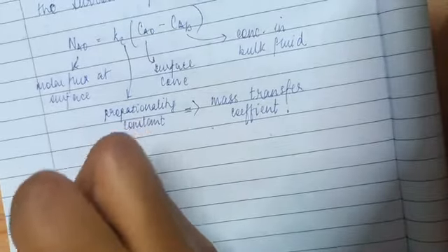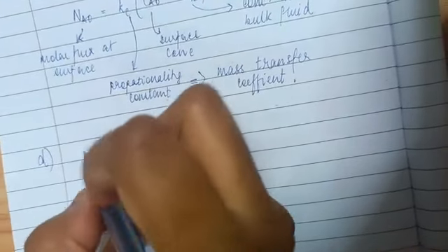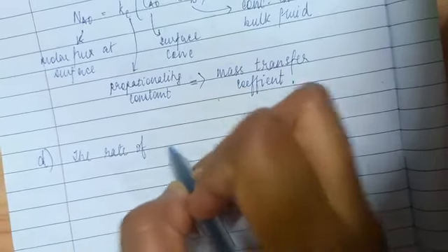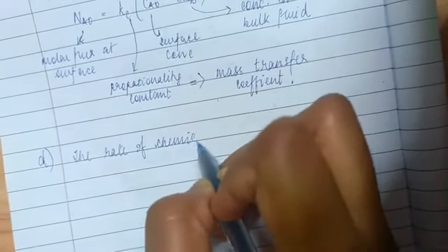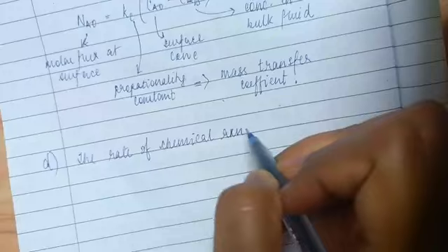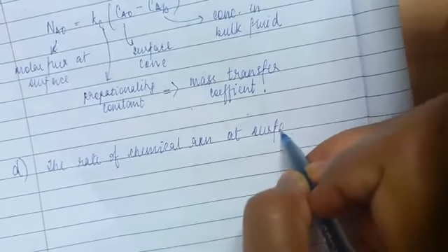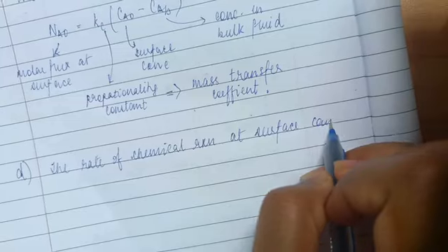The final and last boundary condition can be that the rate of chemical reaction at the surface can be specified.